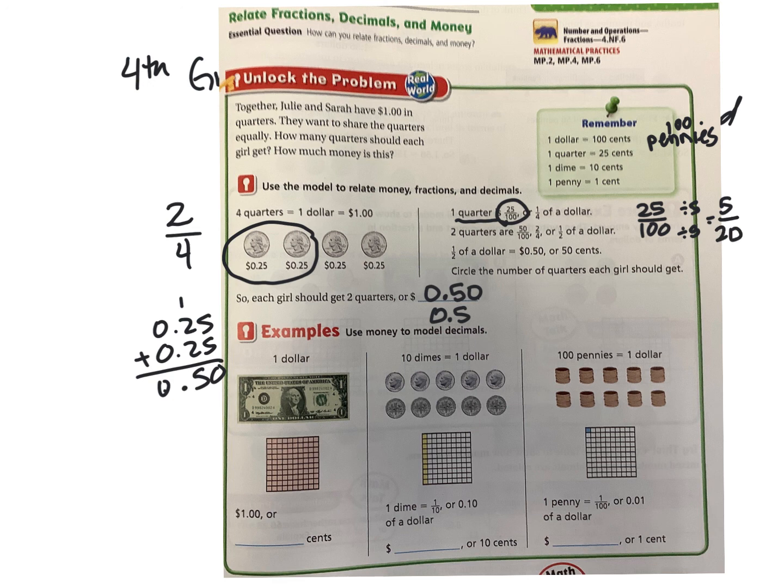And then you would recognize, oh, look at here, 5 will divide evenly into both of those. 5 divided by 5 is 1. And 20 divided by 5 is 4. And you would end up with 1/4 of a dollar. 1 quarter is 1/4 of a dollar. We said over here that they're getting 2 quarters, 2/4 of a dollar. 2 quarters is 50 cents out of 100 cents, which is 2/4, 2 out of 4, which is what we said here. And that is reduced down to half a dollar.